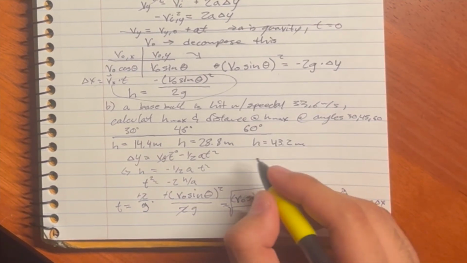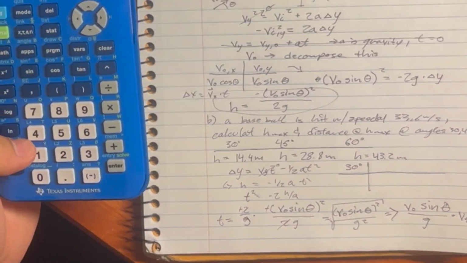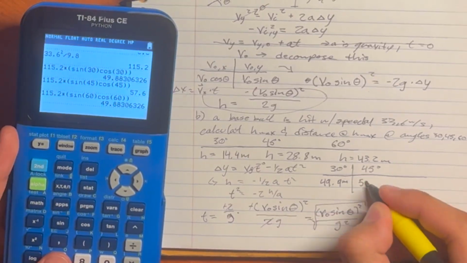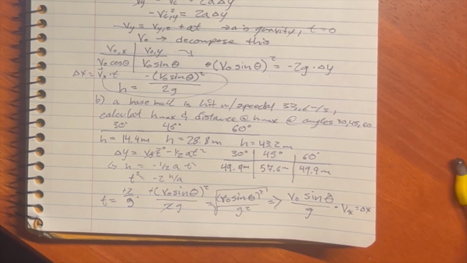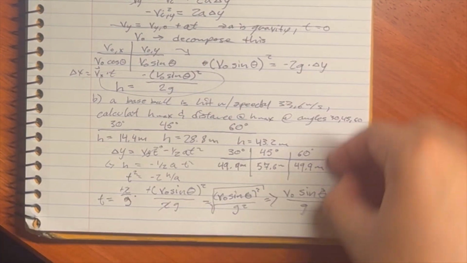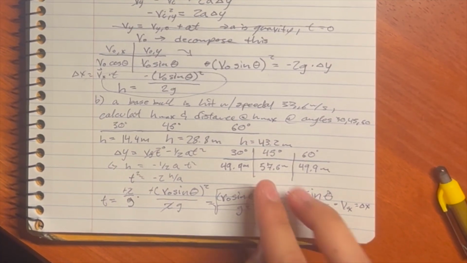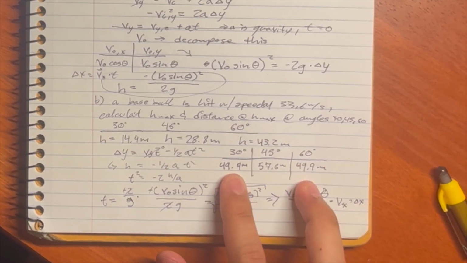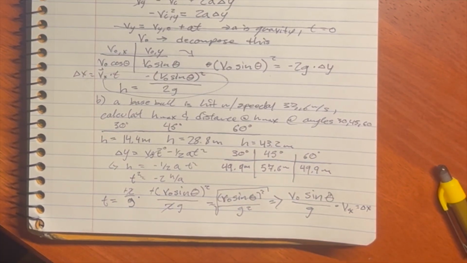So at 30 degrees, we get this many meters. And we can do a quick logic check in our heads: we know that 45 degrees gets you the furthest x value, and it is. It also displays symmetry, where 15 degrees on either side of 45 will yield the same x value, which is smaller than at 45 degrees.